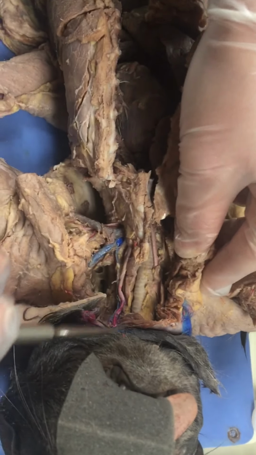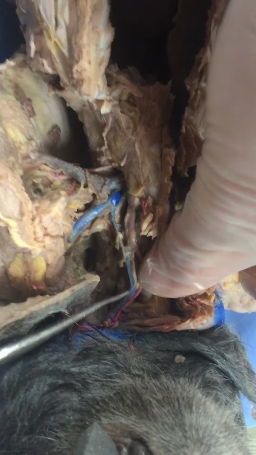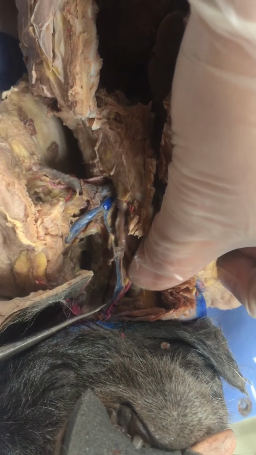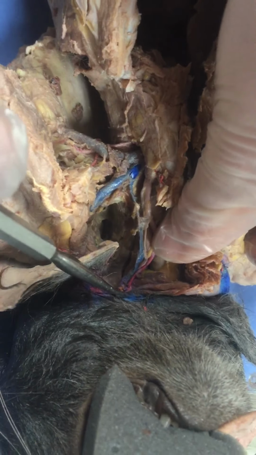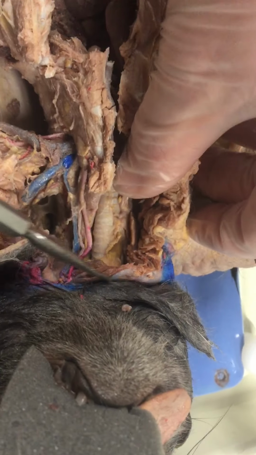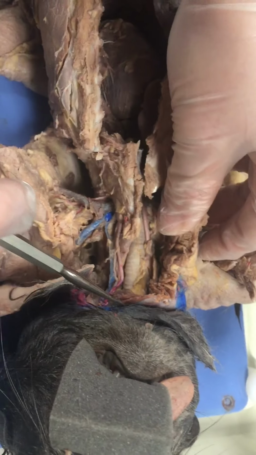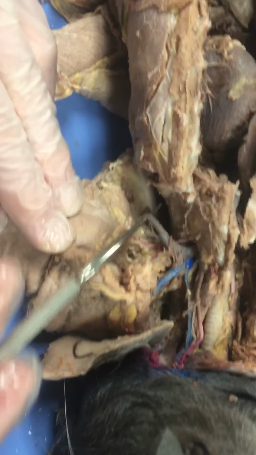Then you have the external jugular vein. It's going to be the actual vein part, so it's going to be this, but it's going to go up here into the neck region more so, and it's going to come over. It's not in this cat, but it would come over across the pharynx. And then you have the axillary vein. It's going to be this guy right here.